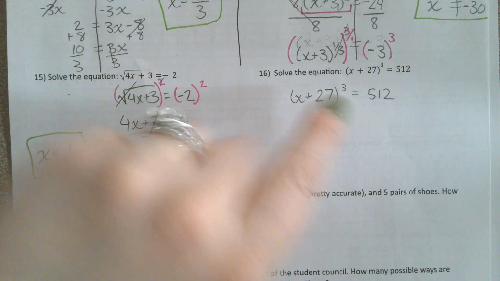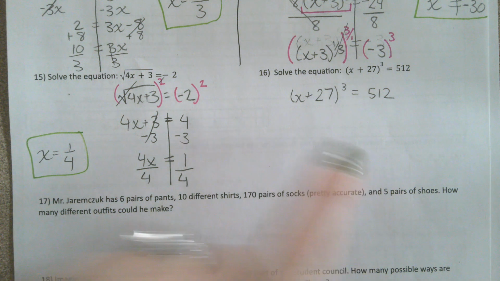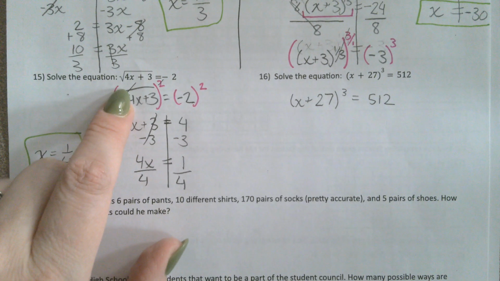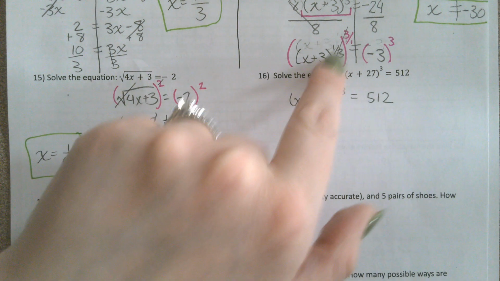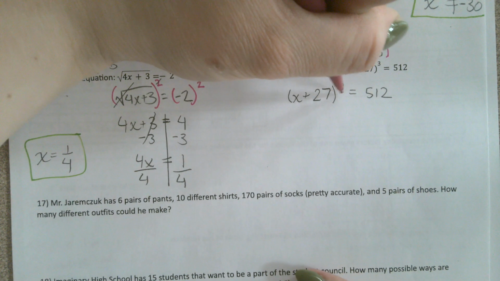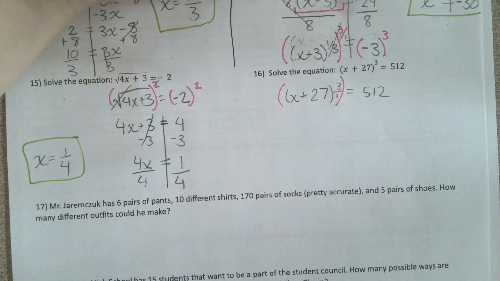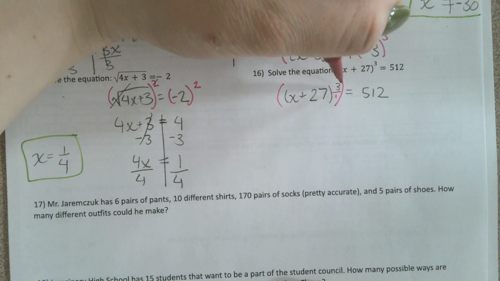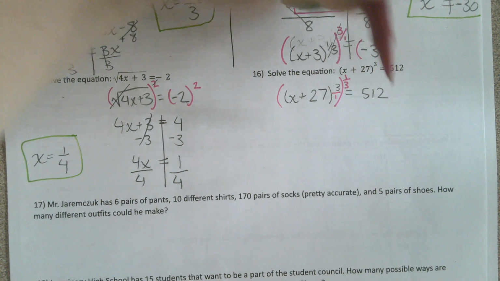All right, to get rid of an exponent of 3, you could do this one of 2 ways. So just like with the square, you square root. With the cube, you can cube root. Or you can do the reciprocal exponent. Both ways work. I'm going to do the reciprocal exponent. I feel like that's what most students would do. If you do the cube root option, you can do that as well. So I'm going to raise this to the 1/3 to cancel out with the 3.